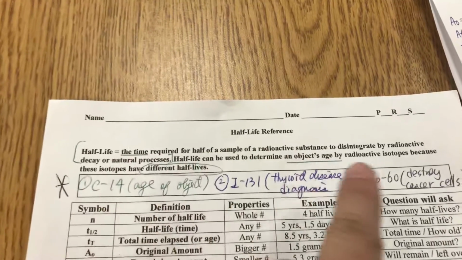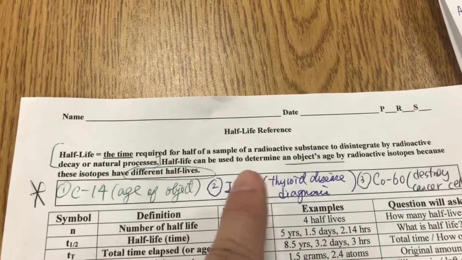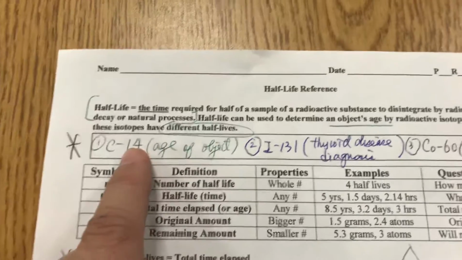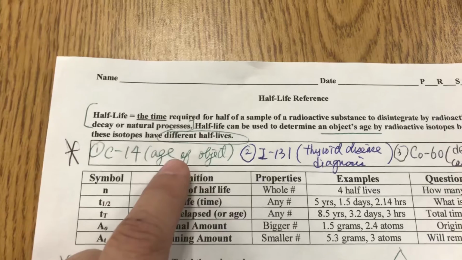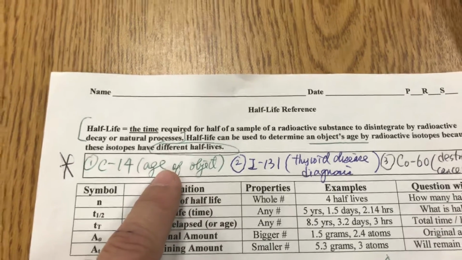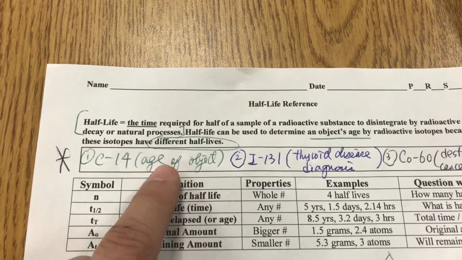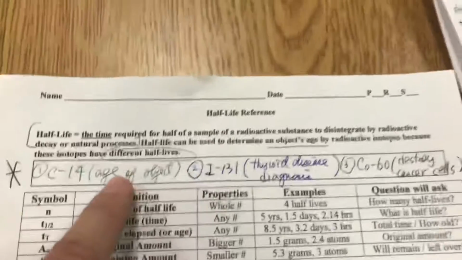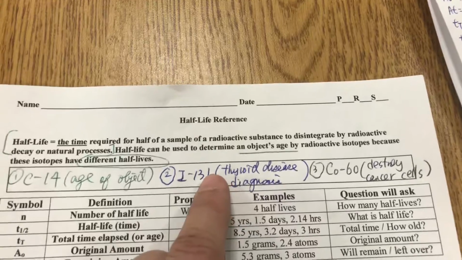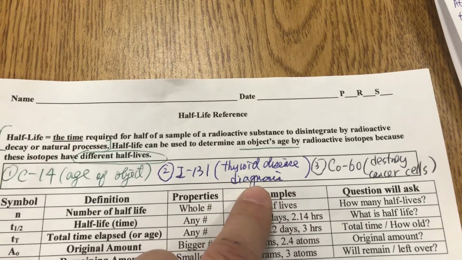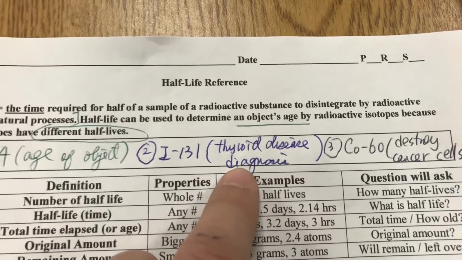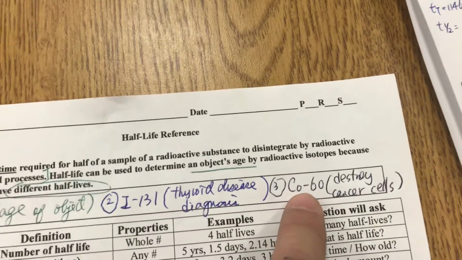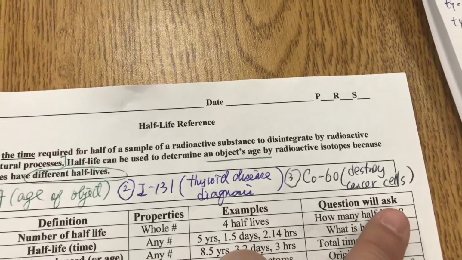Now, there are three purposes of using half-life that I can introduce you. The first one is C14. Carbon-14, we can use it to find out the age of an object. For example, we can find the age of a piece of art, or the age of a tree. The second purpose is we can use iodine-131 to diagnose thyroid disease. And the third one is we can use cobalt-60 to destroy cancer cells.